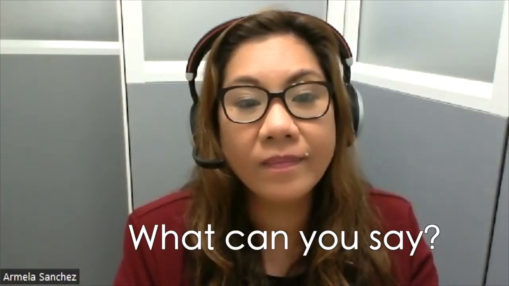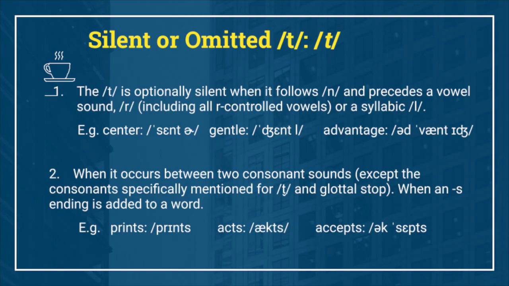Now, that brings us to the final allophone of T. This is the silent or omitted T. Italicized T means that the sound can be silent or omitted from a word. This T allophone varies the most widely among native speakers and even within a single speaker's speech patterns.